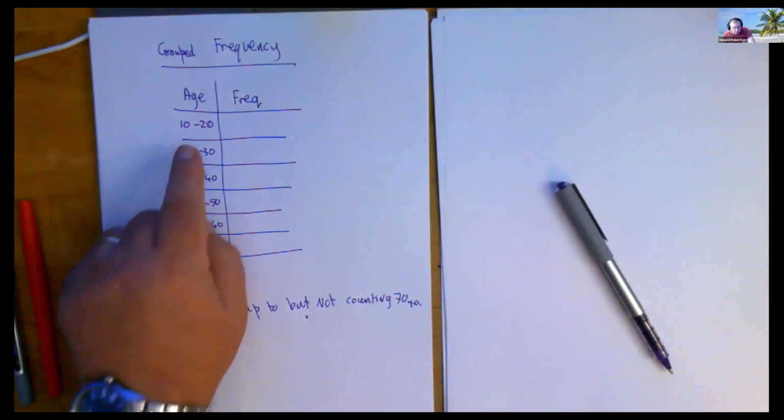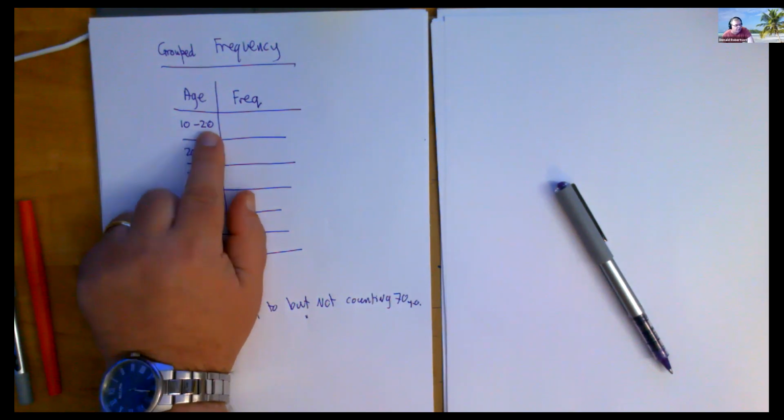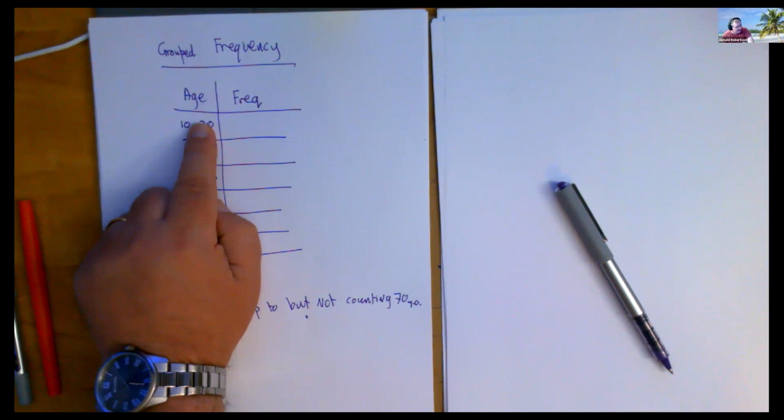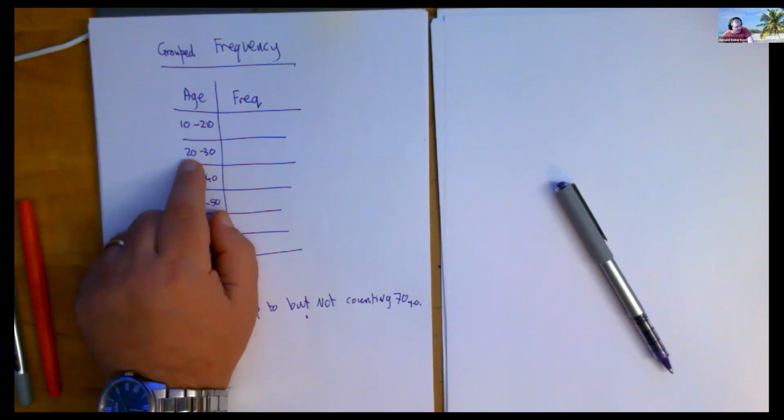So this group would be 10-year-olds up to, but not including 20-year-olds. See, if you're 19 years and 364 days and your birthday's tomorrow, you go here, right? If you turn 20 today, you now belong in this group: 20-year-olds up to, but not including 30-year-olds. Do you see how it's going to work?